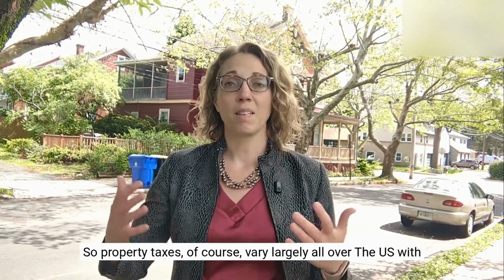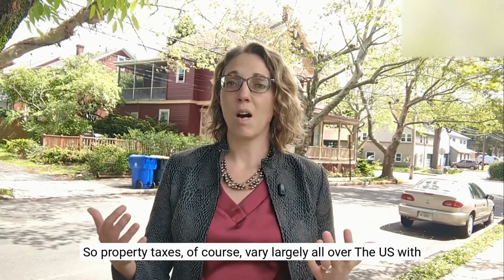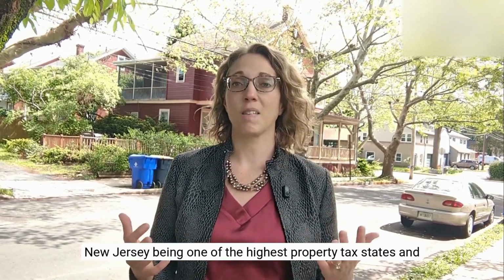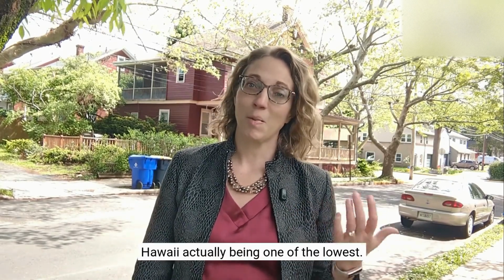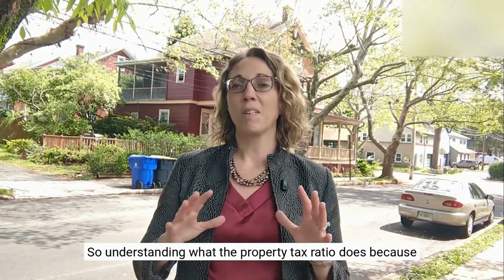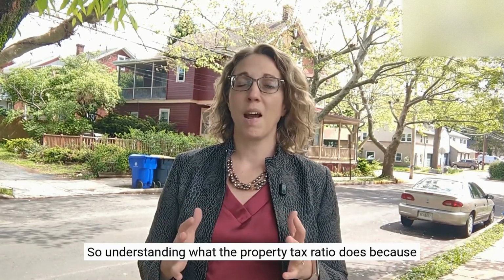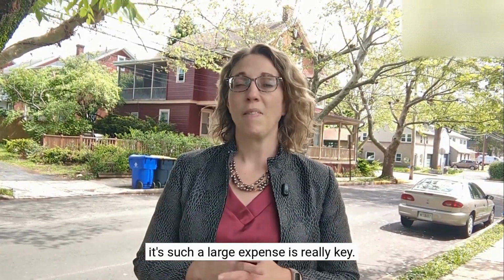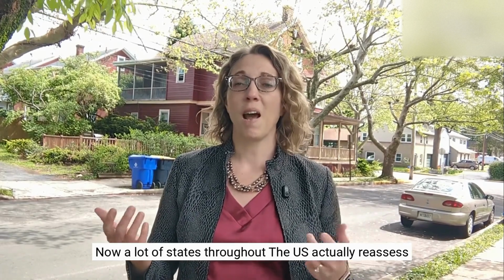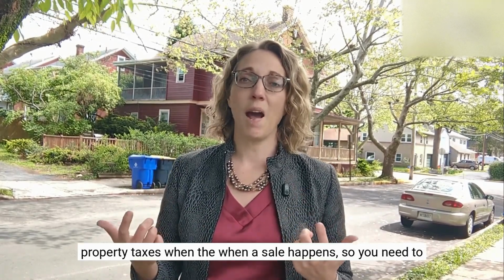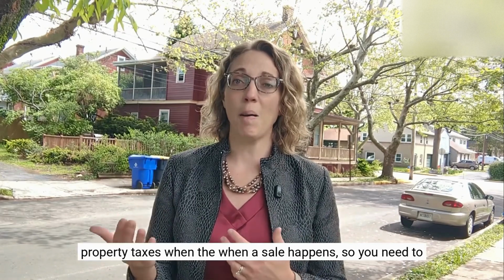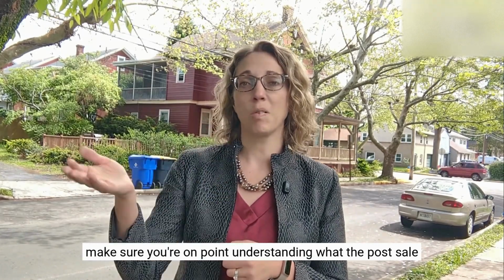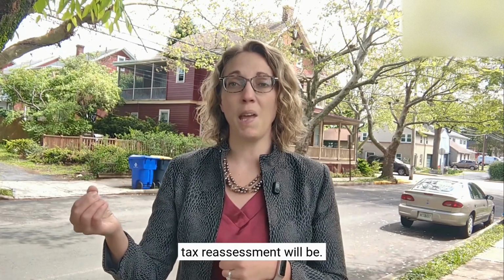So property taxes, of course, vary largely all over the U.S., with New Jersey being one of the highest property tax states and Hawaii actually being one of the lowest. So understanding what the property tax ratio does, because it's such a large expense, is really key. Now, a lot of states throughout the U.S. actually reassess property taxes when a sale happens. So you need to make sure you're on point understanding what the post-sale tax reassessment will be.